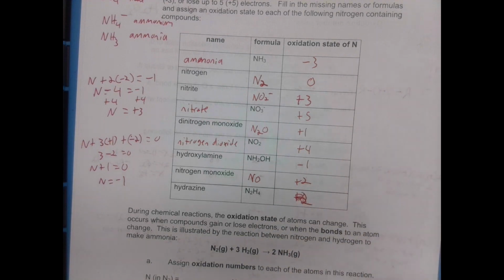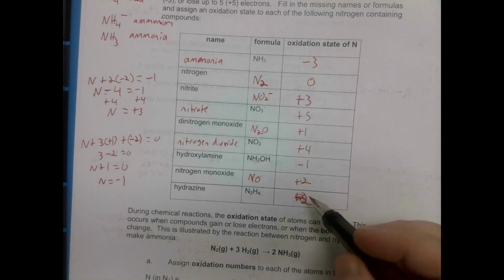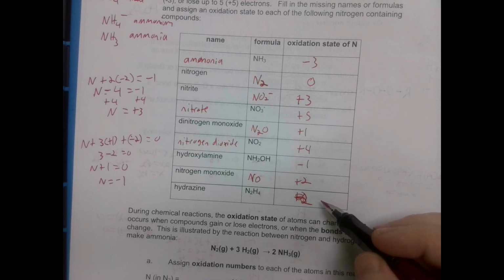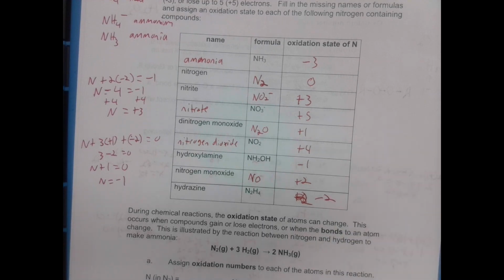So hydrogen is +1 always. And there's 4. So it should be -2, right? Oh, yes. To counteract all those positive charges, it has to be minus.